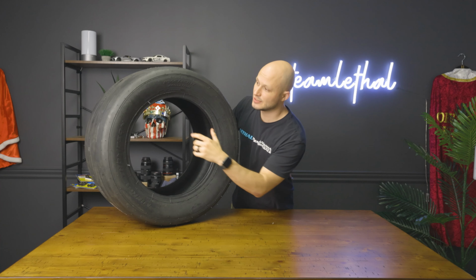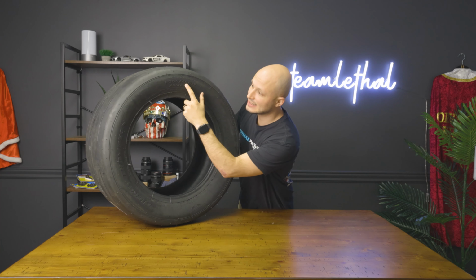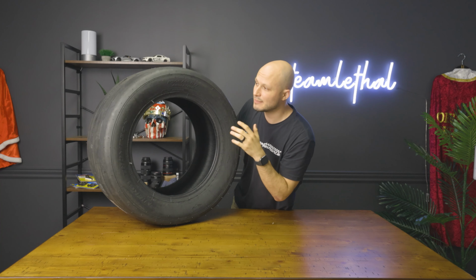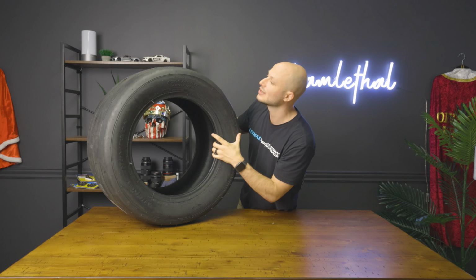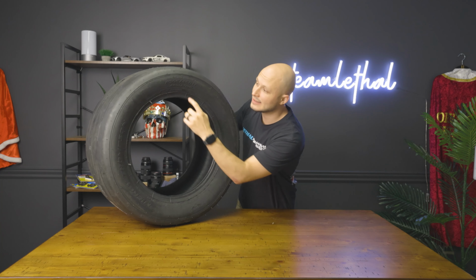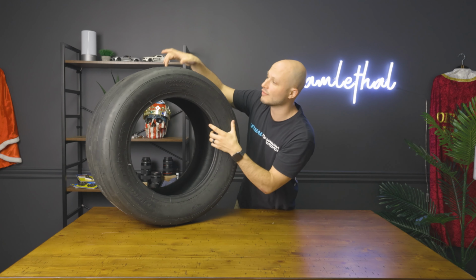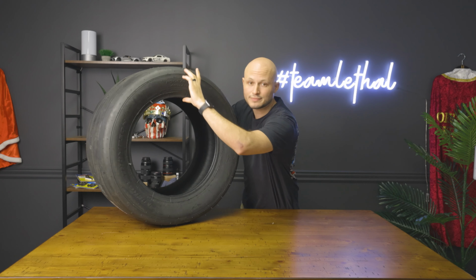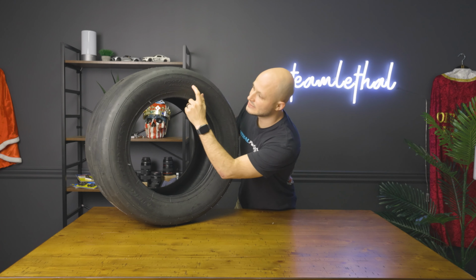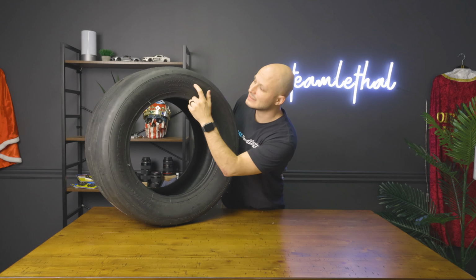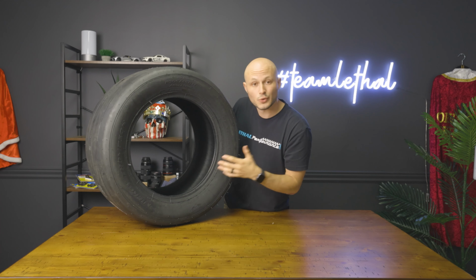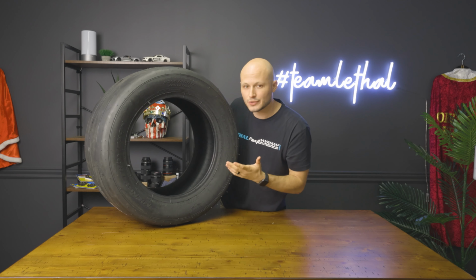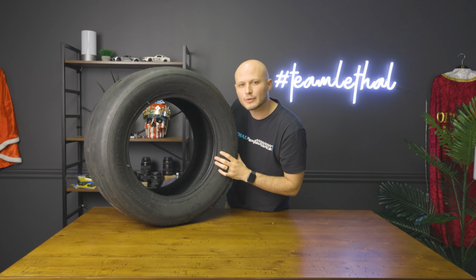Third is the aspect ratio. This is going to be the number right here in the middle. In this case, it's 45. Now, it's not a measurement in millimeters, it's a measurement in percentage, and that percentage is of the width. So, this is going to be 45% of the width is going to be this sidewall. And the last number is going to be R17. Now, we'll get to the R in a second, but 17 is going to be the size or the diameter of the wheel that this tire is going to fit on. R just means radial construction, like most tires nowadays.